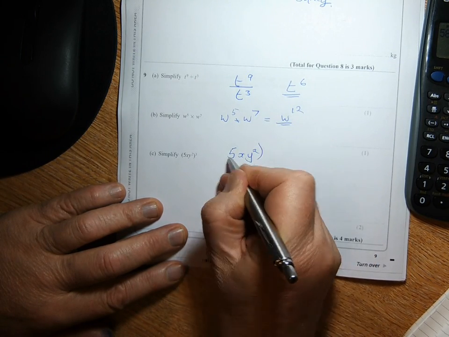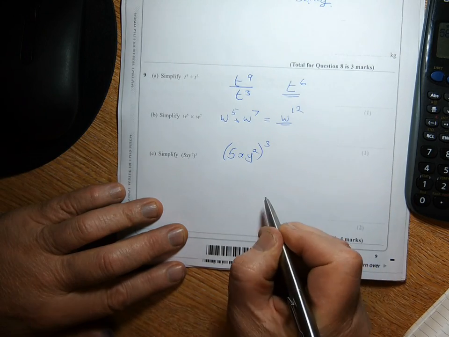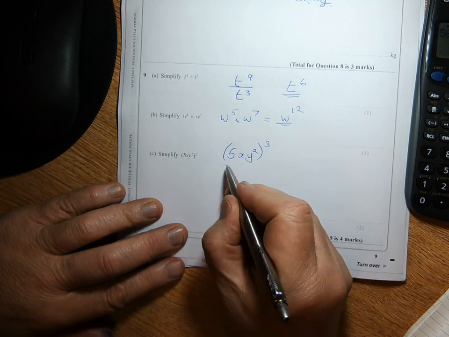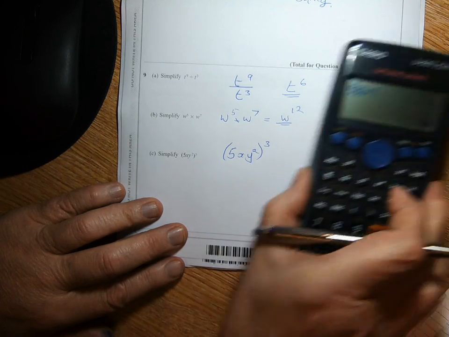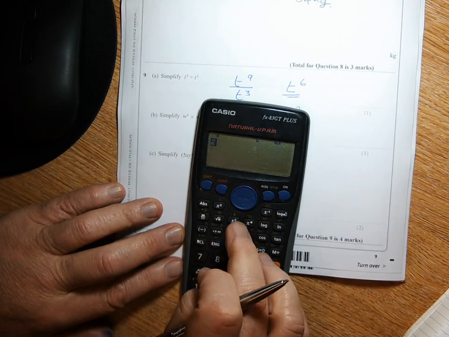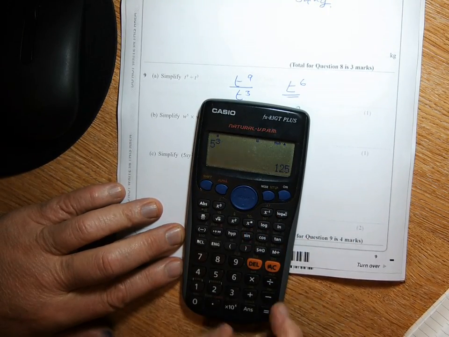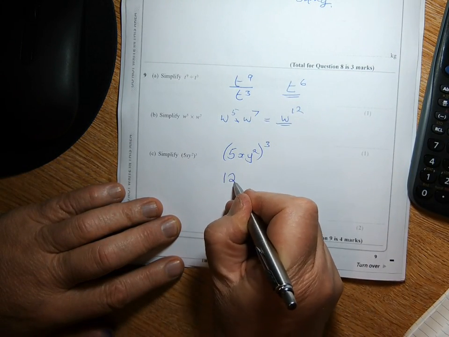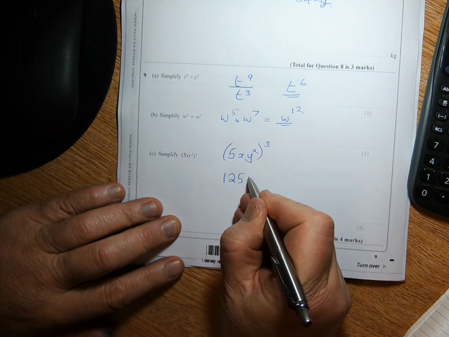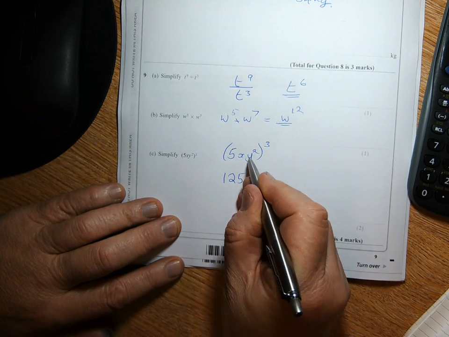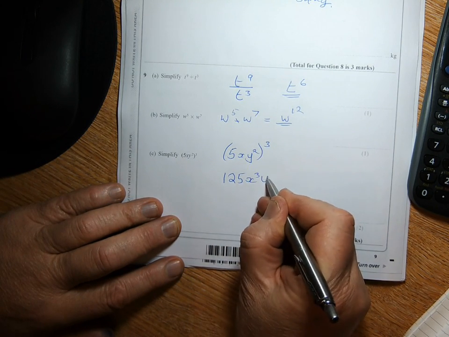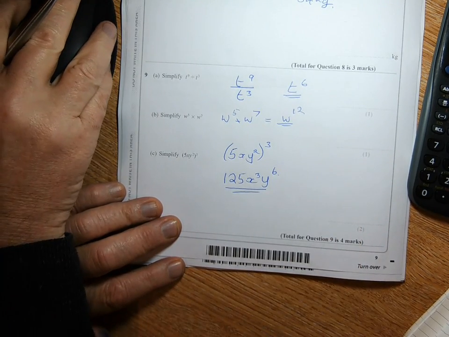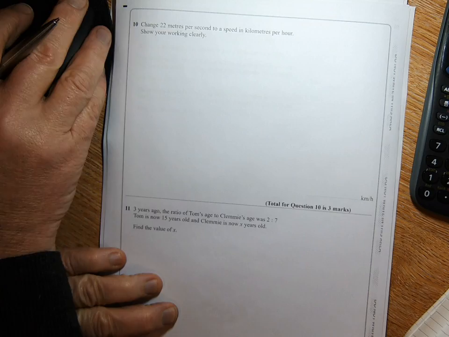5xy squared, all cubed. Most people got this right, but the ones who got it wrong all got the 5 wrong. Well, 5 cubed, look, is 125. So the 5 cubed gives us 125. x cubed is x cubed. And y squared cubed, we times the indices, is y to the 6. I hope if you got that wrong, you are suitably kicking yourself.